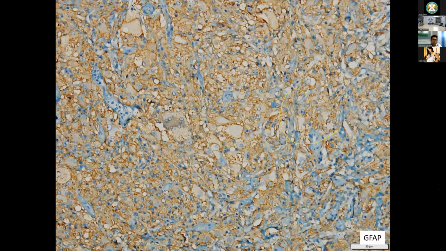Sorry, this is mislabeled, I'm so sorry. This is CD68, which highlights these histiocytes. You can see this histiocyte cytoplasm showing granular positivity for CD68. IgG4 was also performed, which was negative.